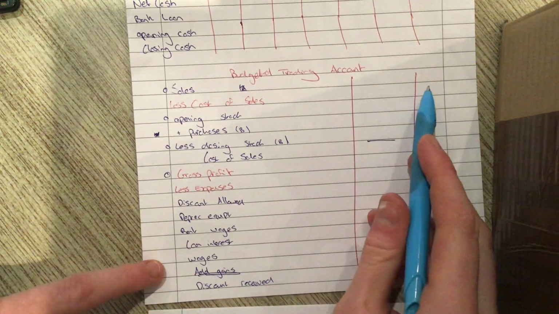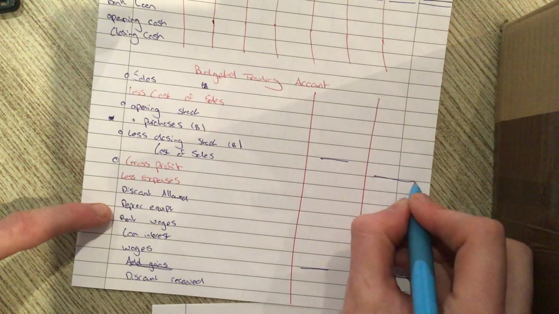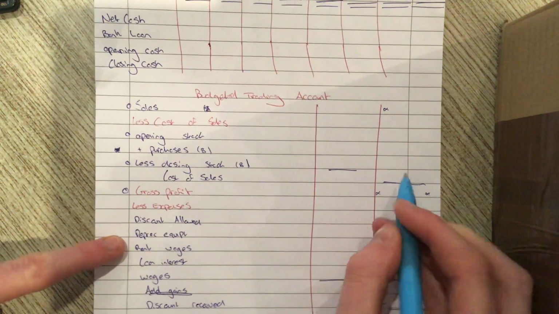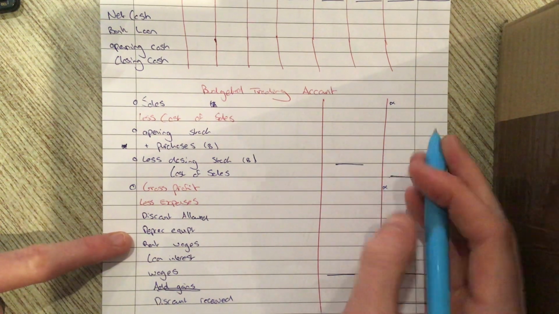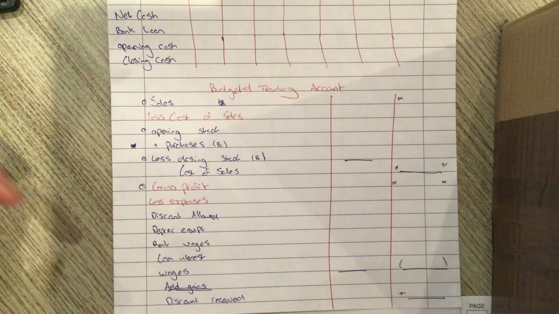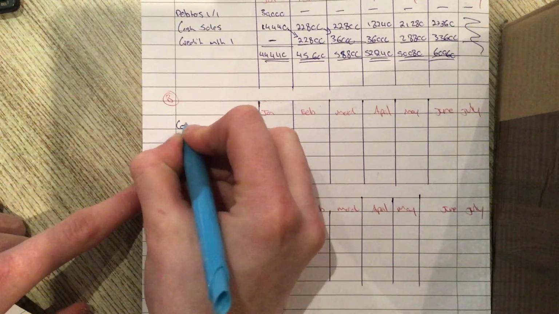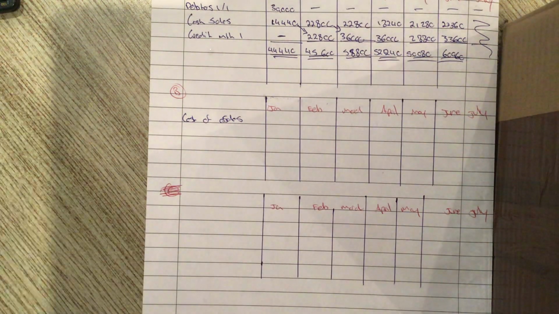So if I have this figure here, my cost of sales figure will go here, my sales figure will go here, which will leave my gross profit figure here. If I have my gross profit figure and I take it away from my sales, it has to give me my cost of sales figure. So that's exactly what I'm going to do. If we click back here to part B, which is exactly how I would lay it out, I want to find my cost of sales for each month. So we know how to do it.